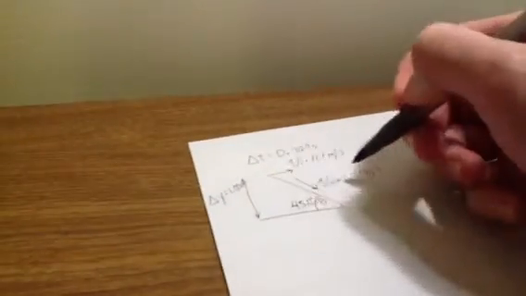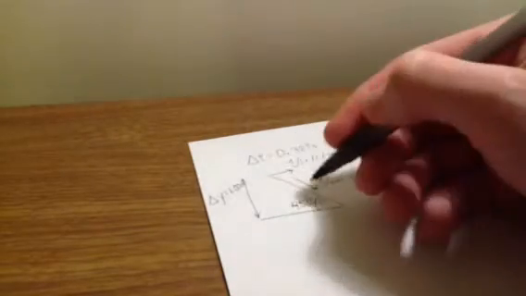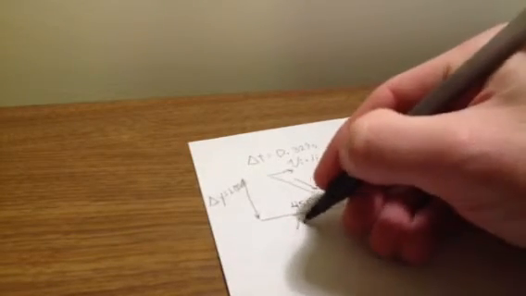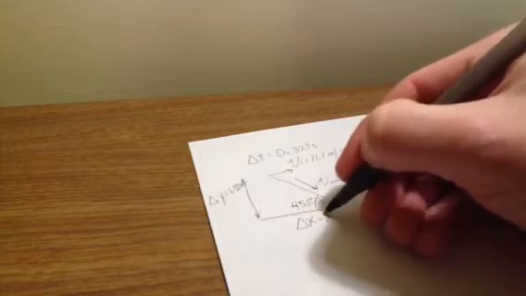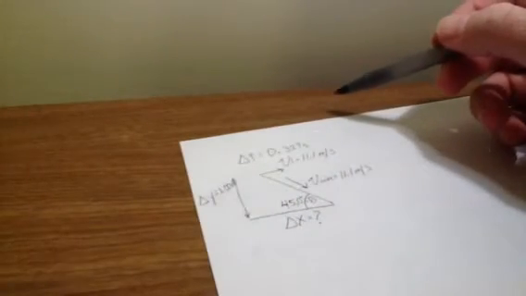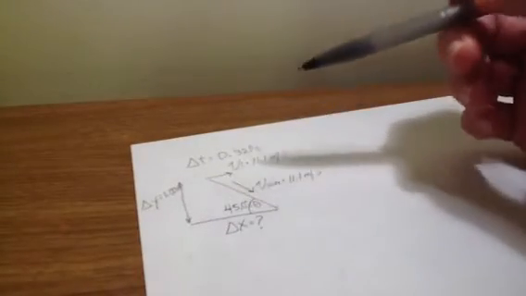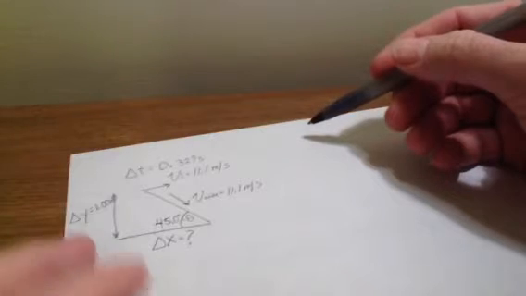0.329 seconds, all right? And what they're wanting us to find here in this problem is how far the water travels, okay? So they're wanting us to find our displacement in the x. That's what they're wanting us to look for here, okay? So let's take a look and try to decide first which equation is going to help us be successful here.